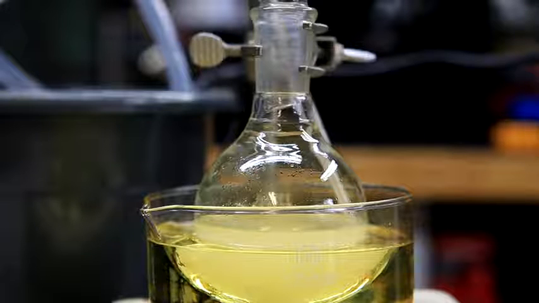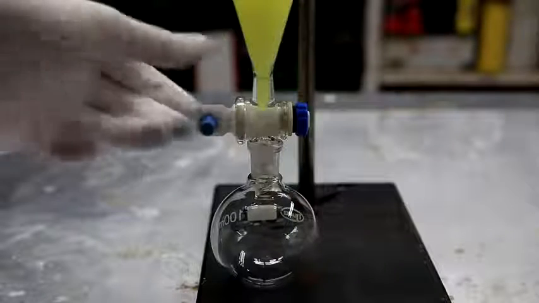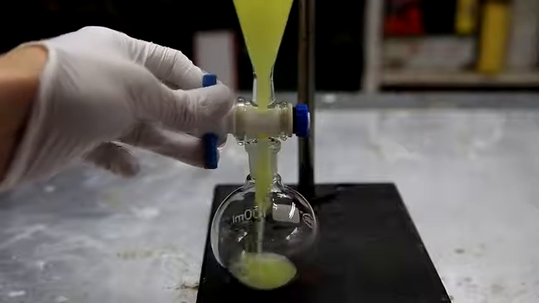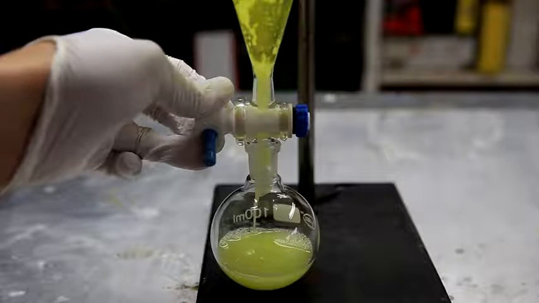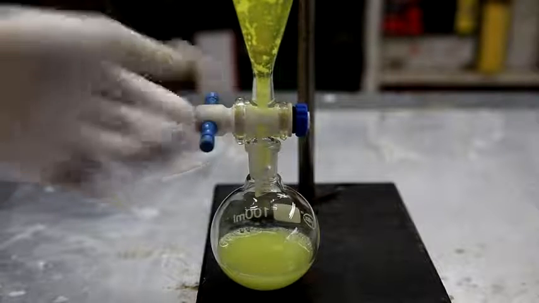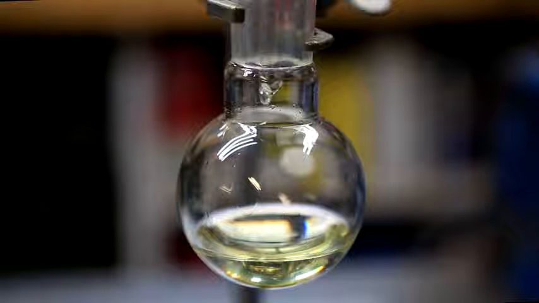Major use of nitrobenzene is for the production of aniline, and this is what I'm going to be using it for. In this video, we'll be synthesizing nitrobenzene, but it's very important for me to point out that nitrobenzene is extremely toxic and it must be handled with care. So with that being said, now we'll jump into the synthesis.